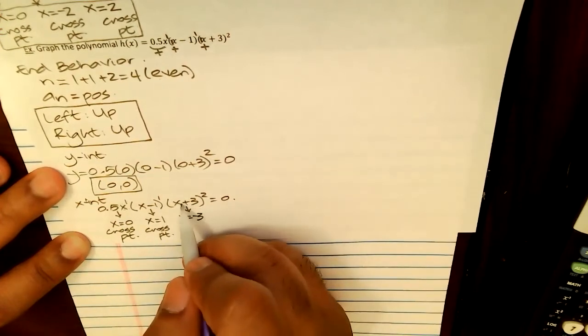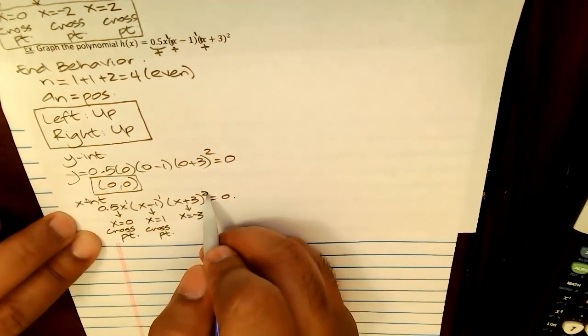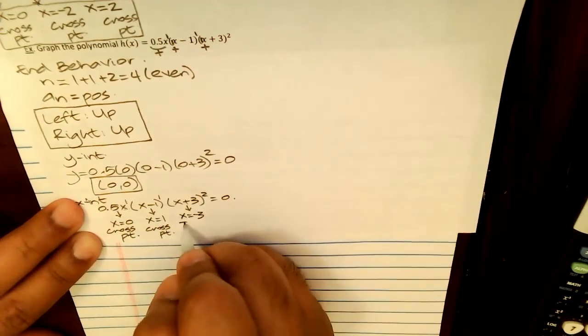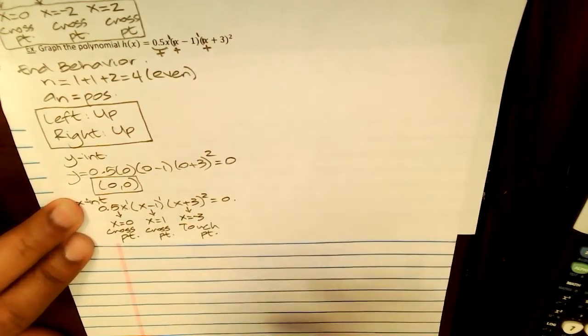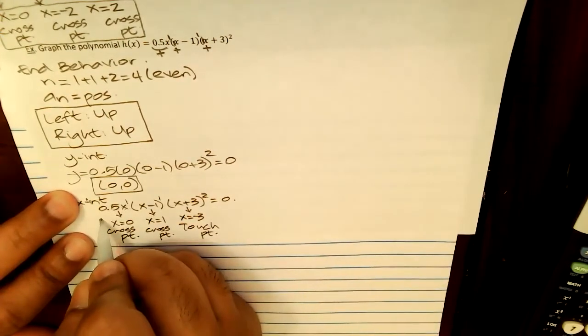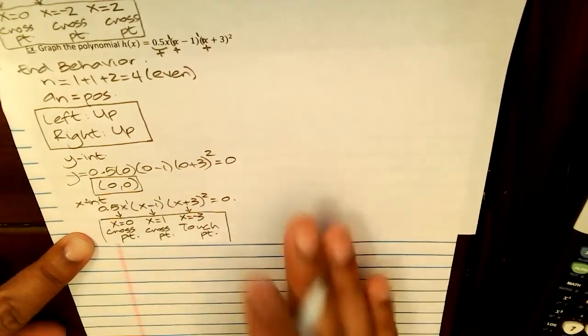And then the last factor was x plus 3 squared. So the power is 2 on that one. So it's an even multiplicity. So that means at negative 3, my graph is going to touch the x-axis. It's going to be what we call a touch point. So I have found my x-intercepts right here.